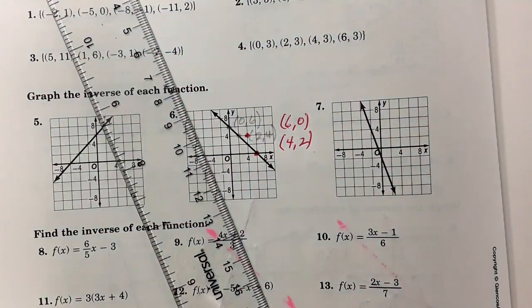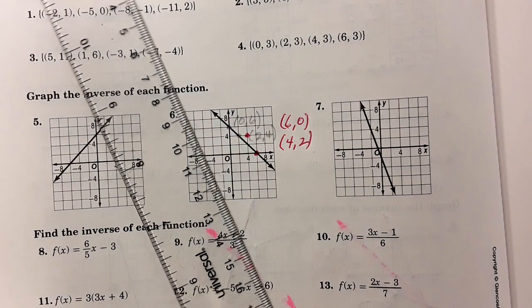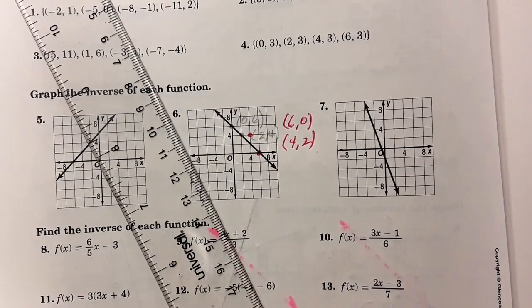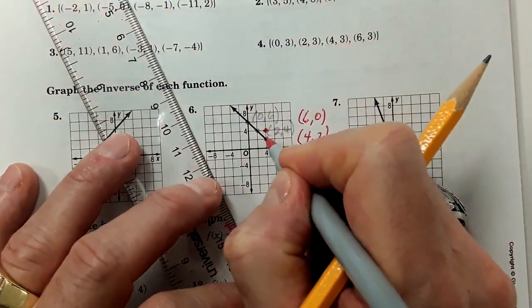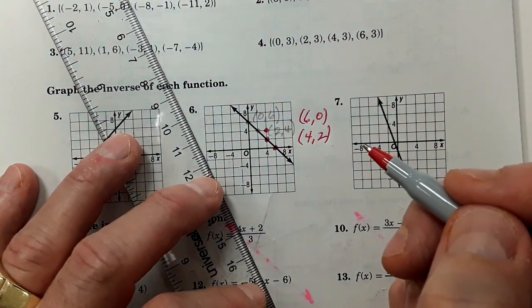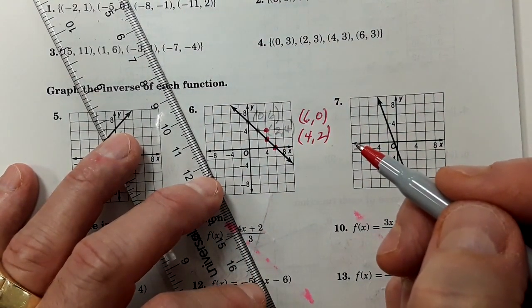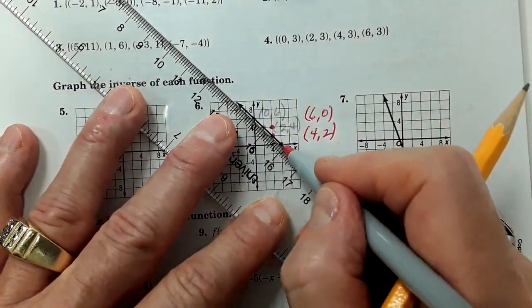Did I do that wrong? 0, 6, 2, 4. You did 4, 4. I did 4, 4? Yeah. Well, 4, 2. Man, I'm just making all kinds of mistakes. It's the same thing. It's the same line? Yeah. It ends up being the same one.